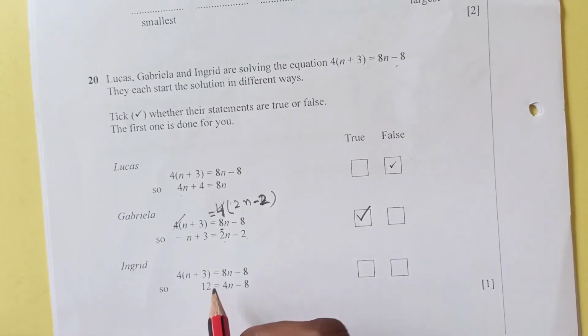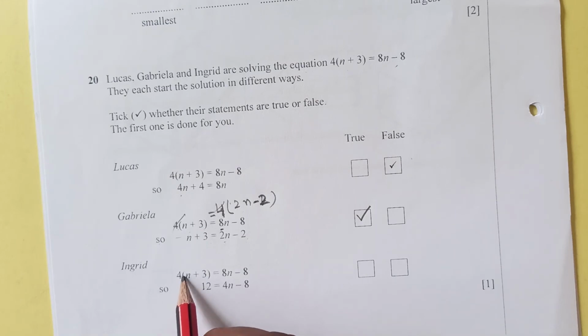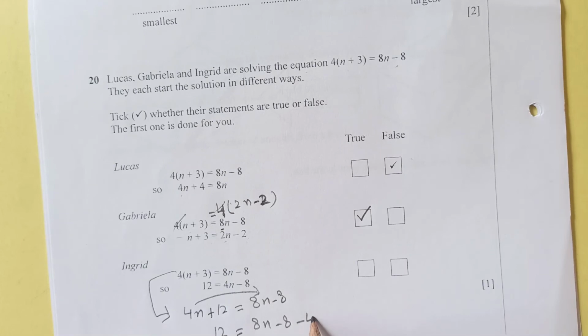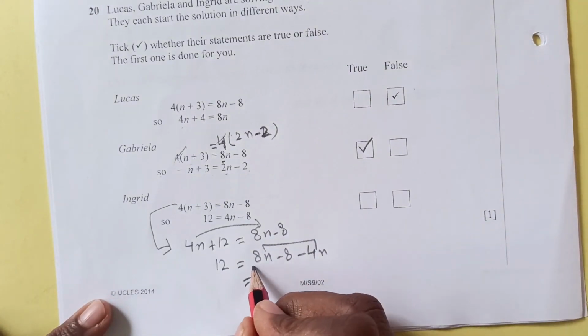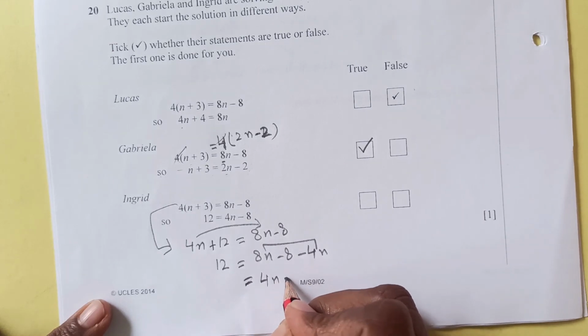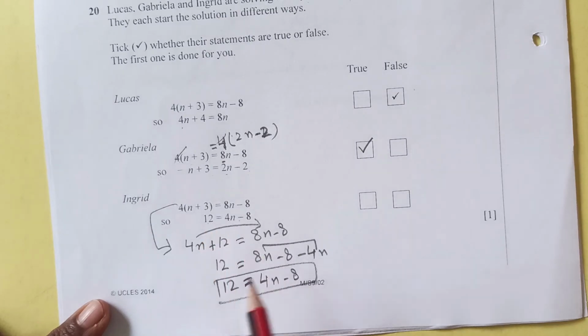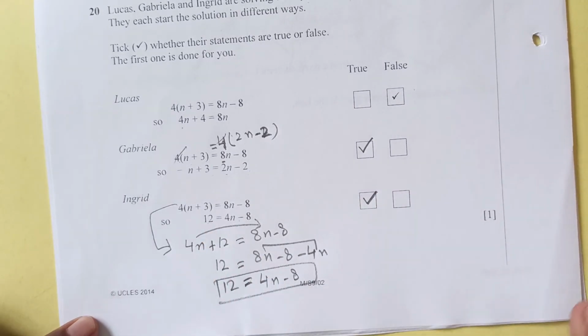Now this one here, let's see, if you open this one, 4n plus 4 times 3, it will be 12, equals 8n minus 8. Now he has 12 here, 4n shifted to the other side, 8n minus 8 minus 4n. Now combining like terms, this is going to be 8n minus 4n, 4n minus 8. So 12 equals 4n minus 8, this is also true.